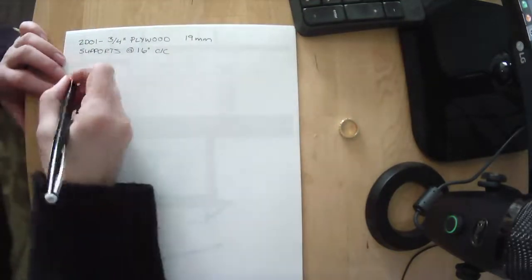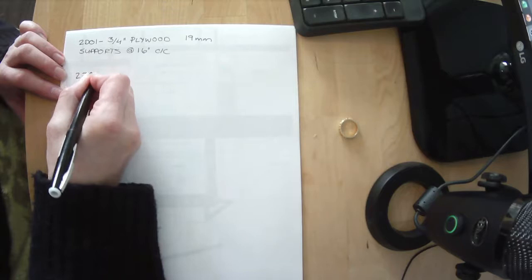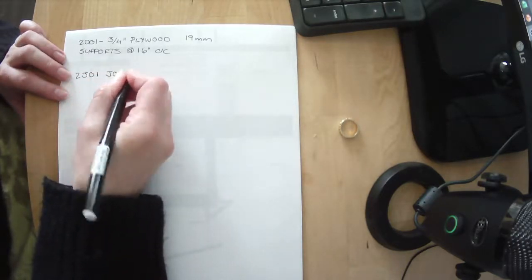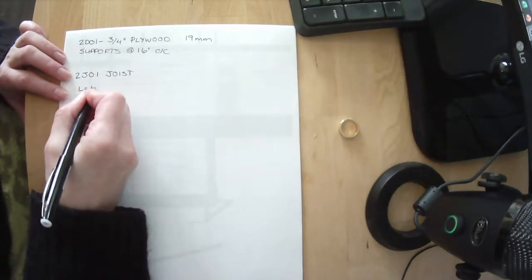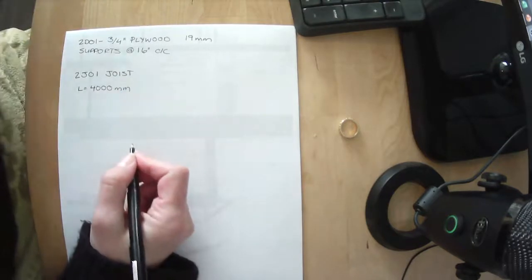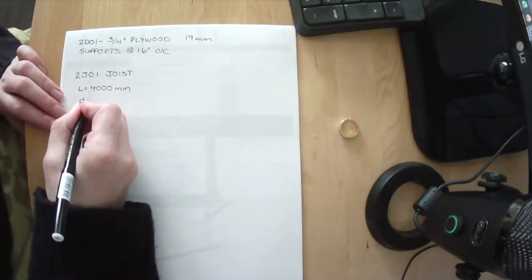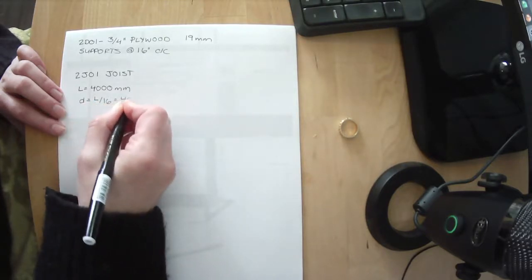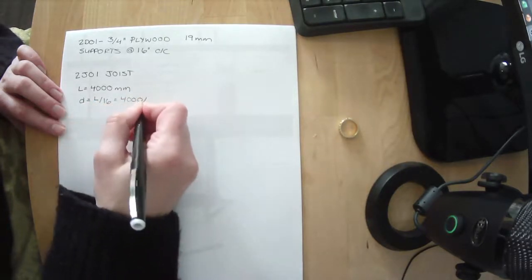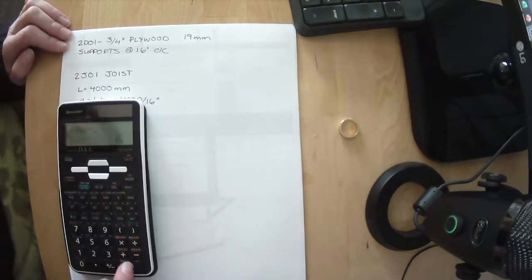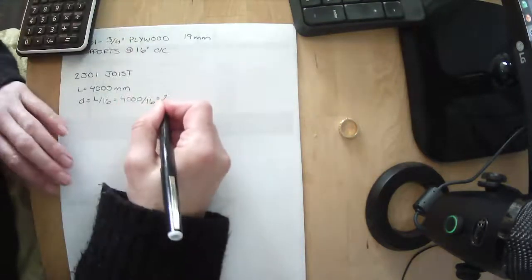So 2J01, joist. The length is 4 meters. We know the sizing guideline is D equals L divided by 16, or 4,000 divided by 16. 4,000 divided by 16 equals 250.